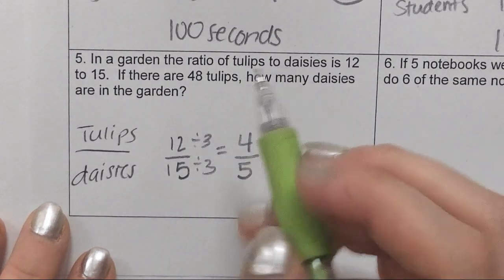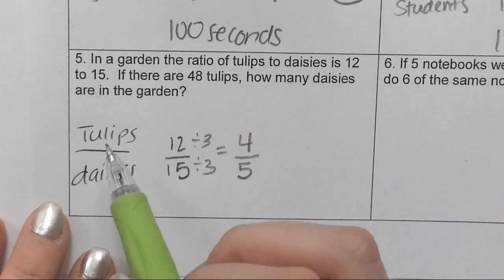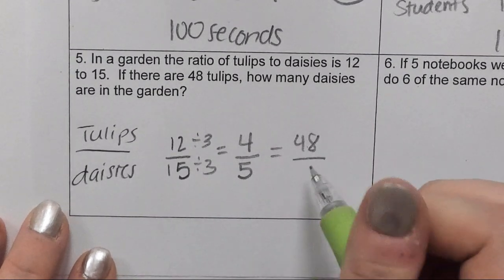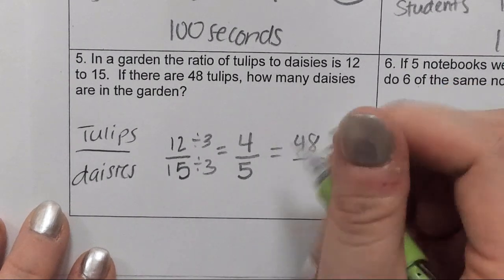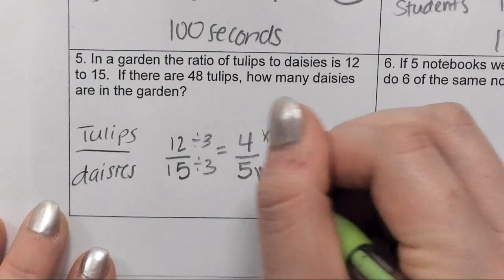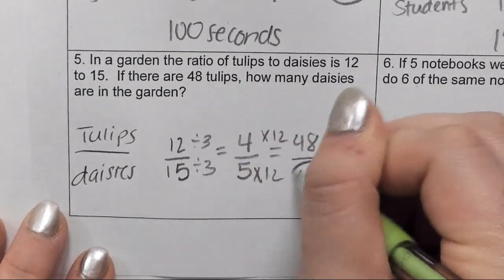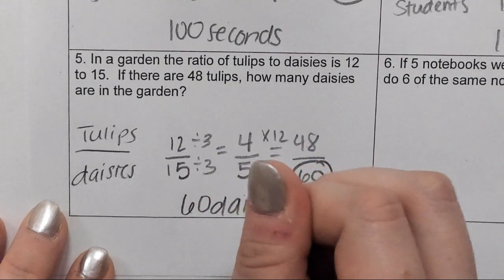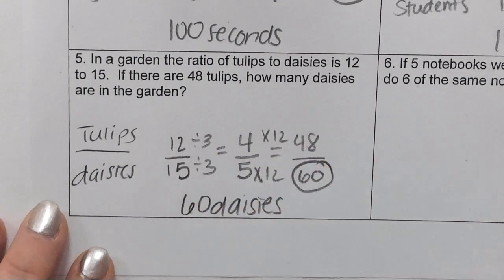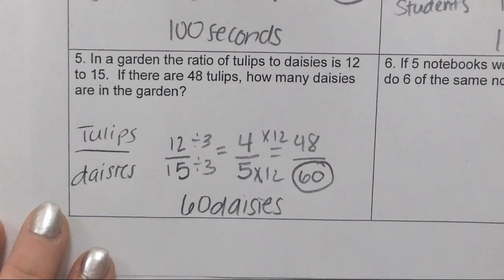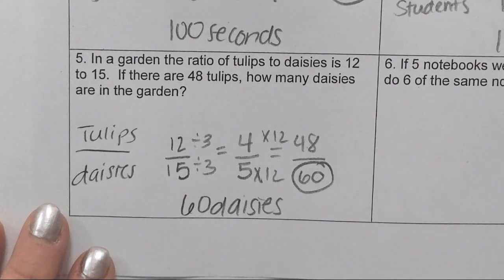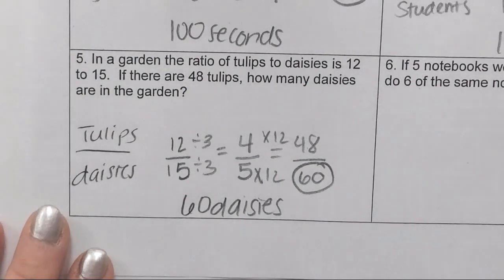And now I'm going to put in the 48 tulips. That was in the question. Tulips on the top. So I'm missing numbers down here. 4 times what makes 48? 12. Then 5 times 12 makes 60. So our answer is 60 daisies. Okay. Now be careful on number 6. Your answer has a decimal in it, but you can still put that decimal in a fraction. Okay. Let's go ahead and pause. Try number 6.